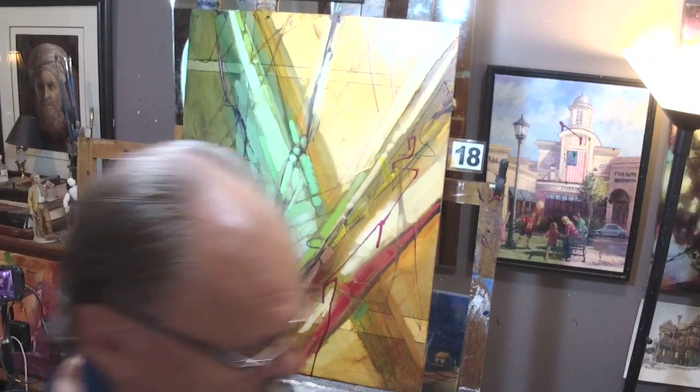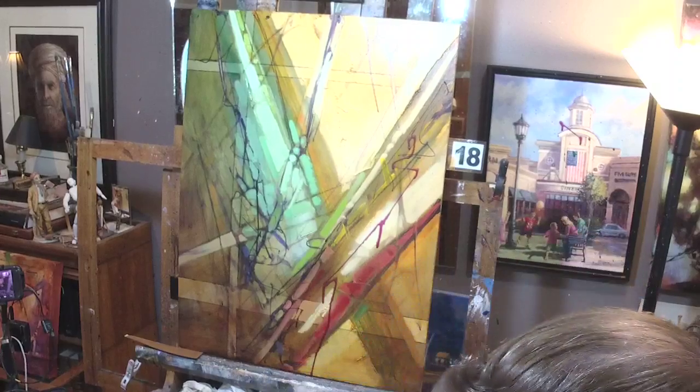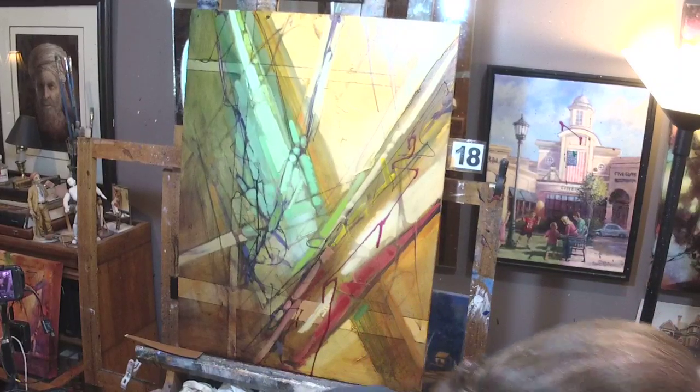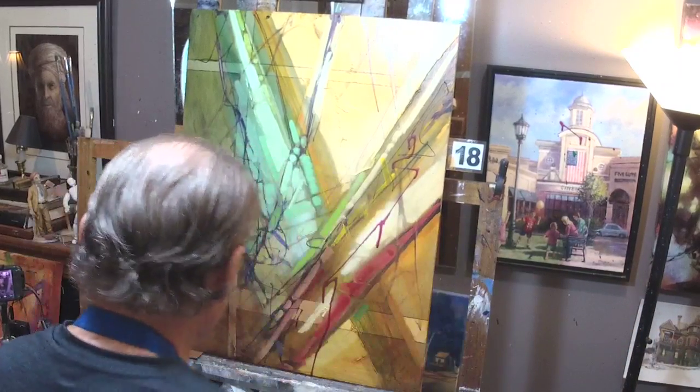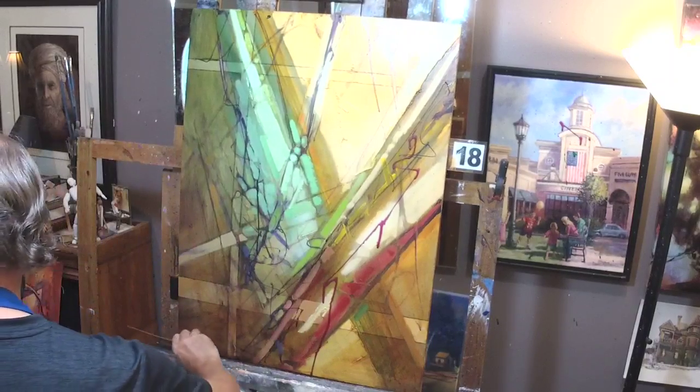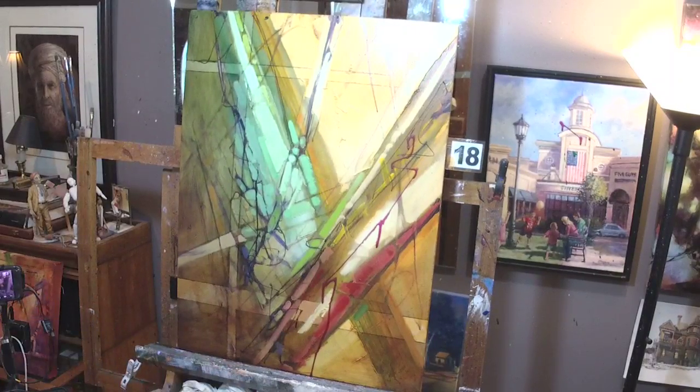Okay, I think the last thing I'm going to do on this painting is, I'm running out of work surfaces, by the way. What can I do?